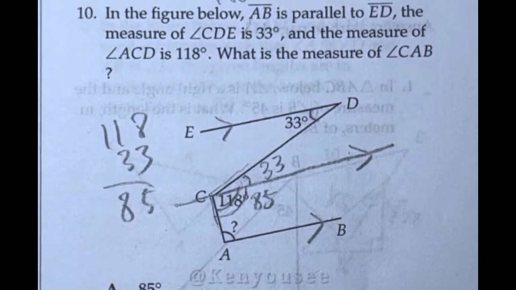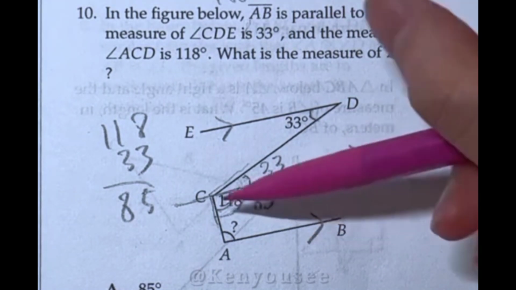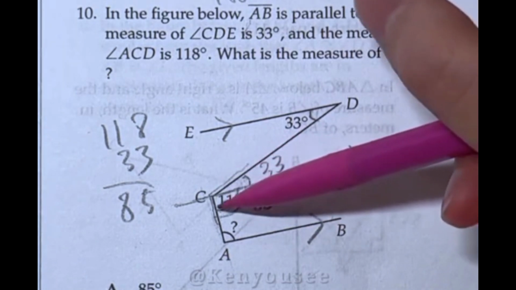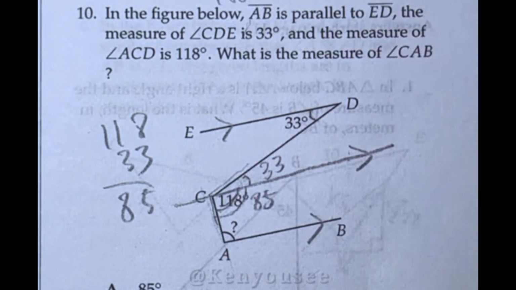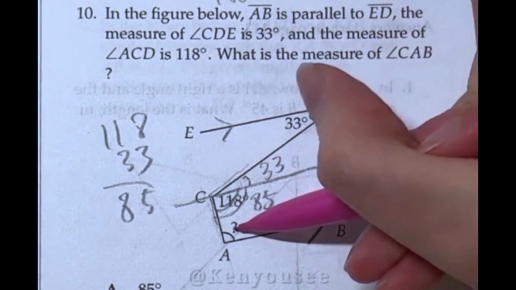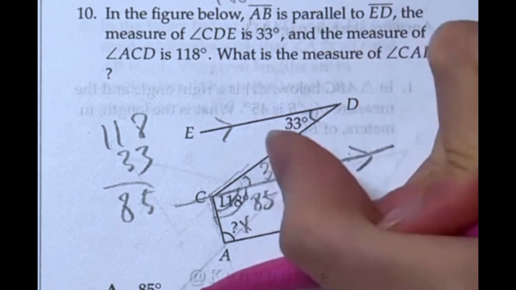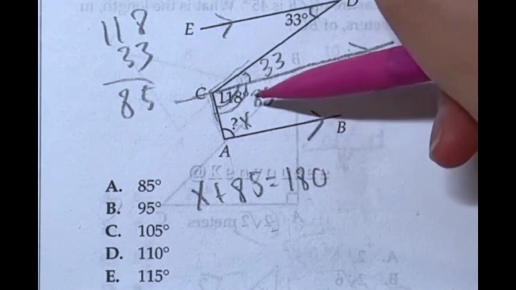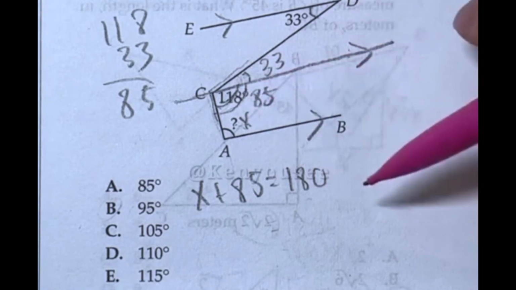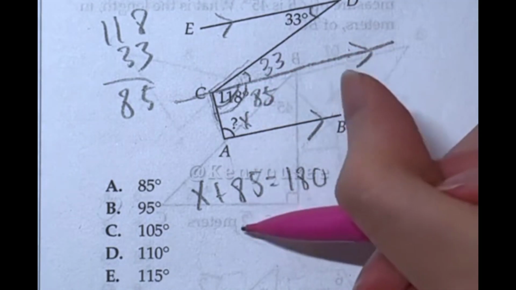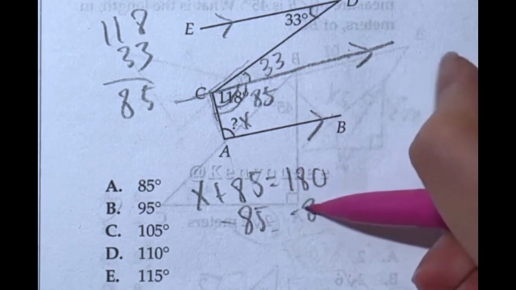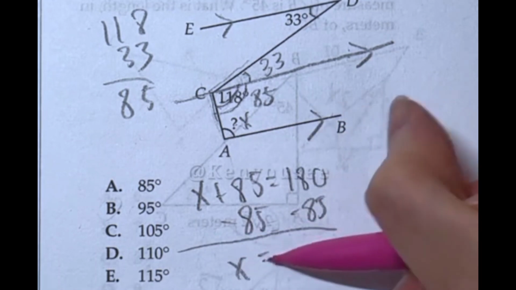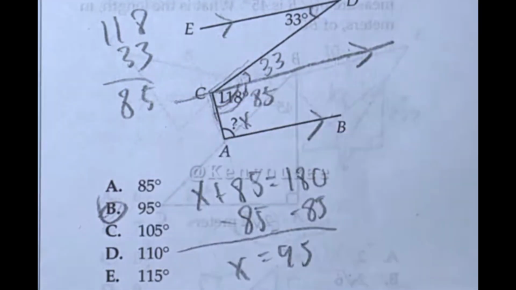And another rule from geometry is that if two parallel lines are cut by a transversal, then same-sided interior angles are supplementary, meaning they add up to 180 degrees. So this unknown angle, which I'm going to call x, plus 85 is going to have to add up to 180 degrees because they are the same-sided interior angles. And so let's solve for x. We could subtract 85 on both sides, giving us x is equal to 95. B is the answer.